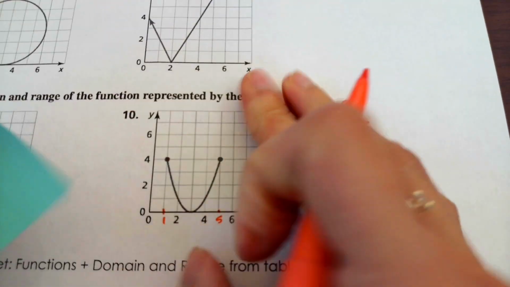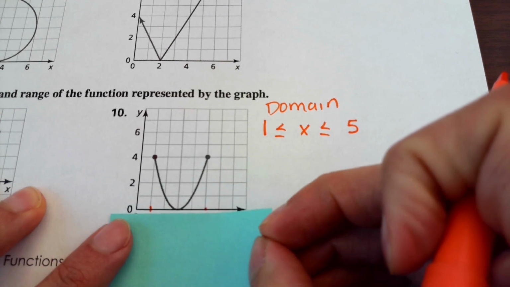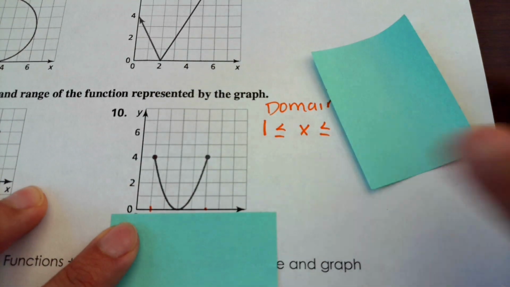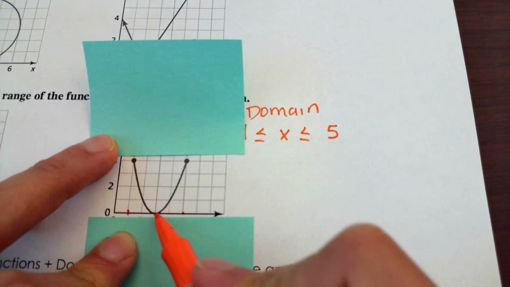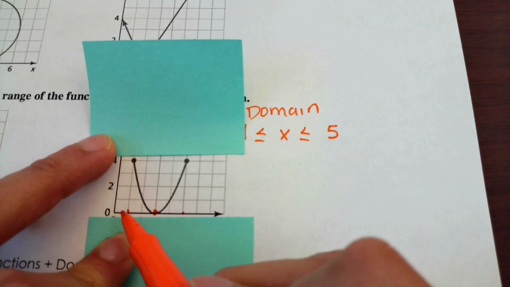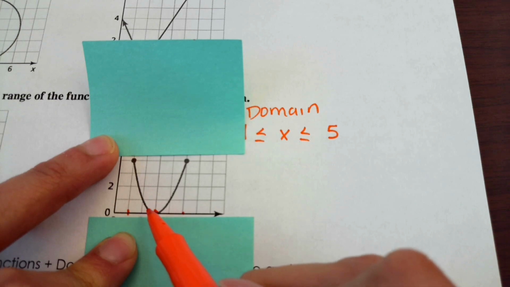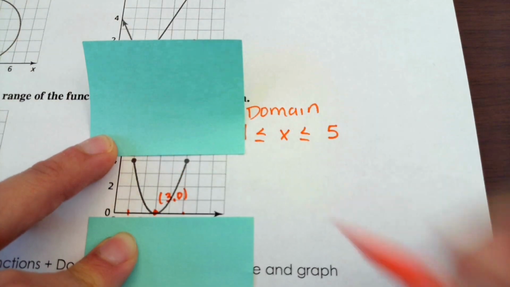The range, start at the bottom of the graph. Below this sticky note, the graph does not exist. And above this sticky note, the graph does not exist. So the smallest y value, this is where we get a little confused. So let's label this ordered pair. That ordered pair is 3, 0, so the y value is 0.